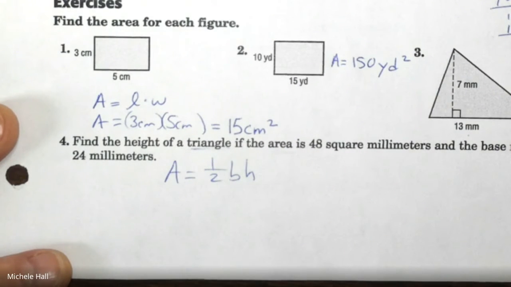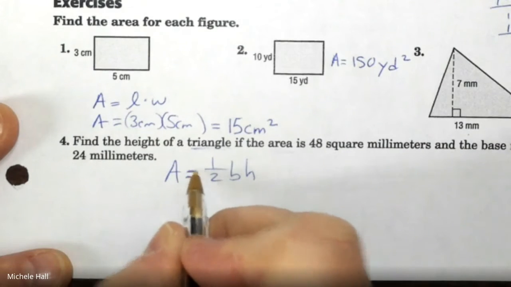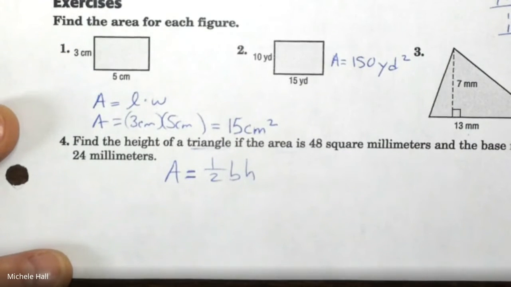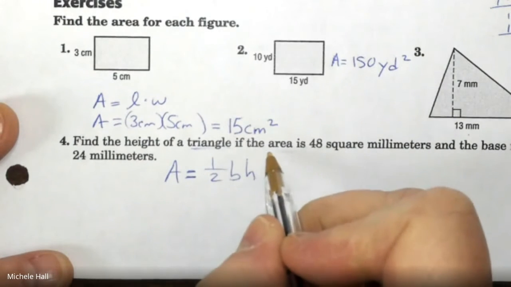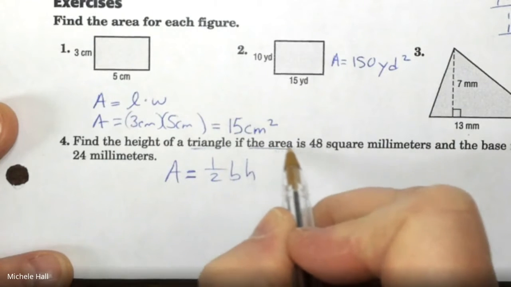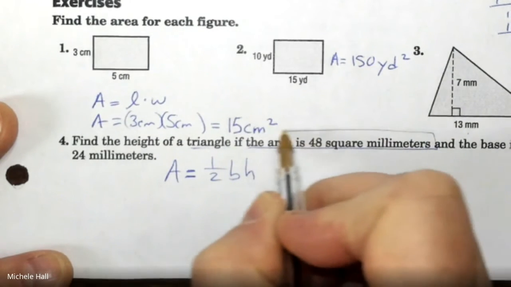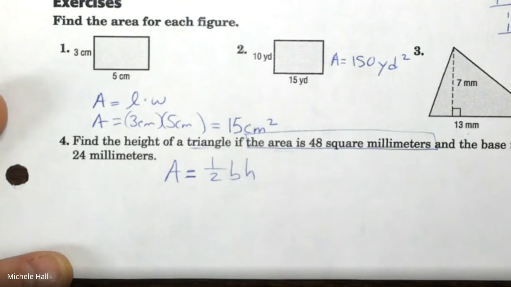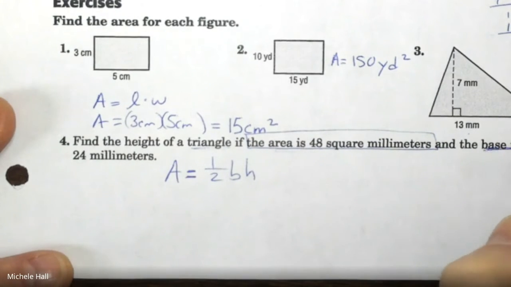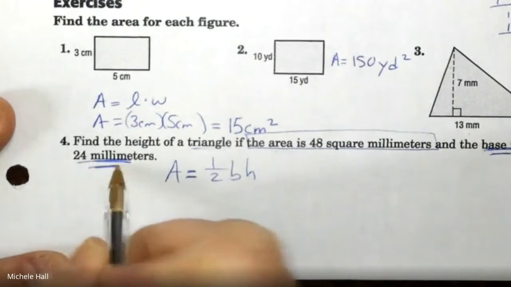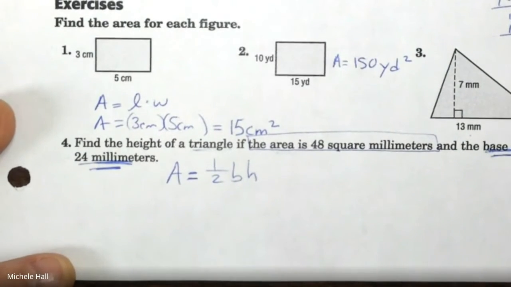How many variables are in this equation? It has an equal sign. How many variables are in this equation? There's 3 variables. So I need to figure out if I can substitute in some other given values. What's in the word problem that I can substitute in here? What's 48 stand for? Okay, so it says area is, they told me what the area is. What else did they tell me? It says the base is, so there's 2 places that I can substitute in for. So I'm going to do that.